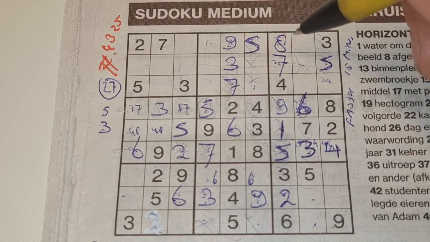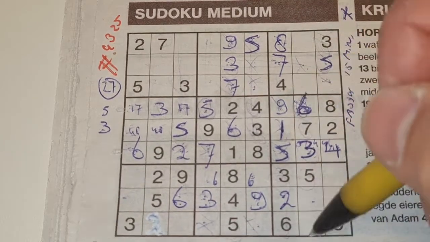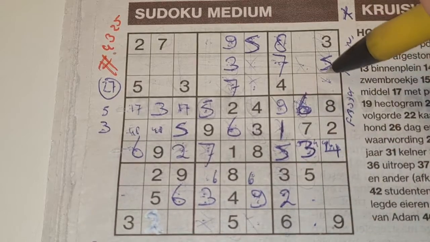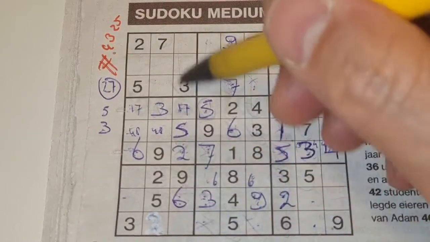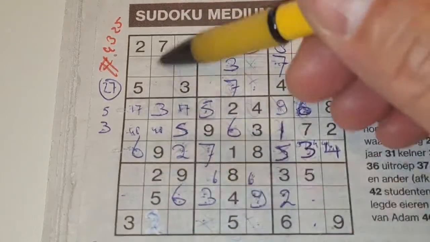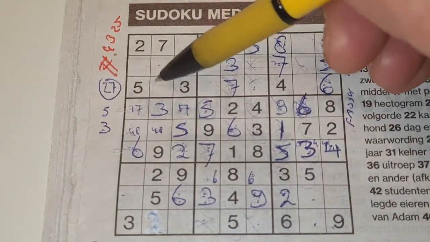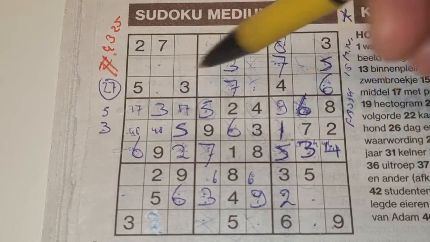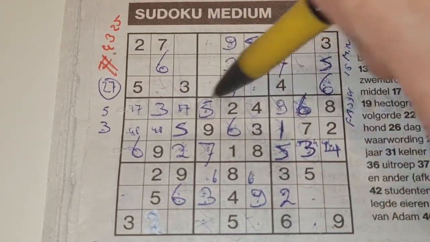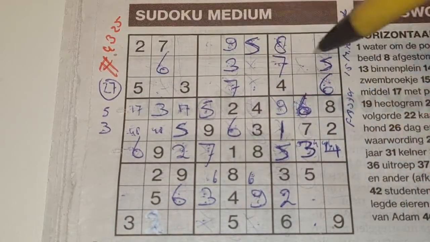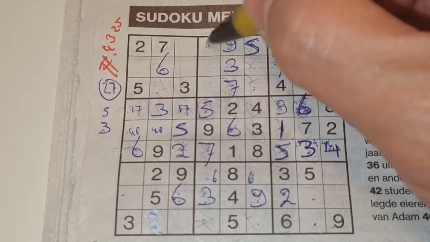Alright. 6 in this column, 6 in the column next. So the last column, the only place left for the 6 should be there. 6 in the third column, 6 in the first column. So the column between, the second column, only two places left for the 6 should be here or there. We see there's 6, no 6, there's 6, should be here. 6 in the third row, 6 in the second row. So the first row, the only place left for the 6 should be there.